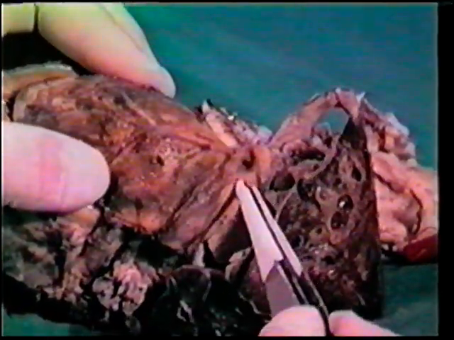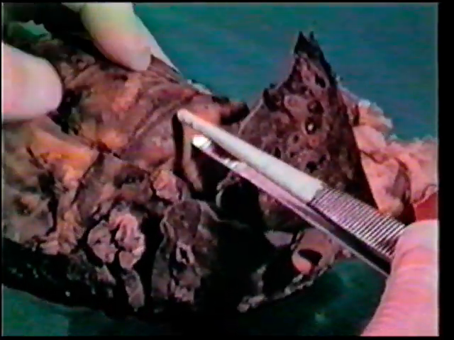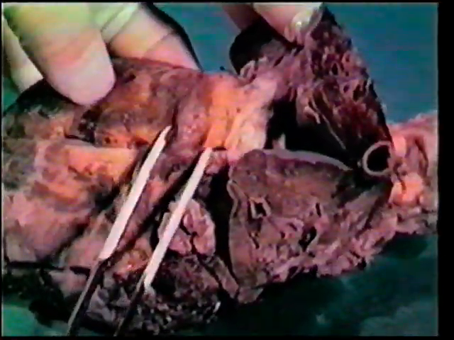Following the course of the persistent left superior caval vein further down, we can trace it to the back of the heart in the left atrioventricular groove, and we see a bulge in this area of the left atrium, and a cut has been made into the left atrium in this heart to show the very wide opening of the persistent left superior caval vein.